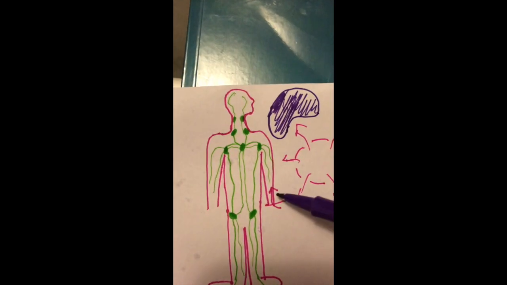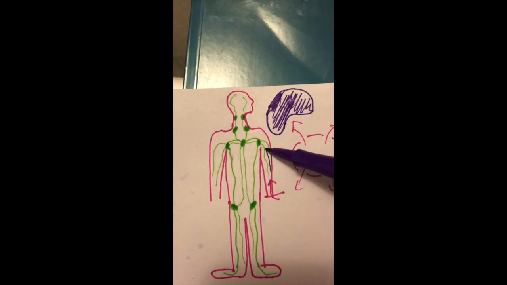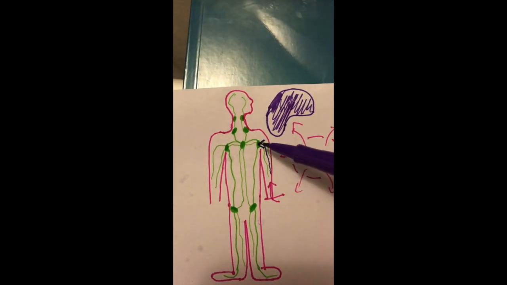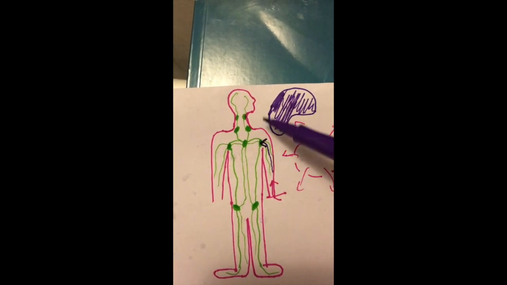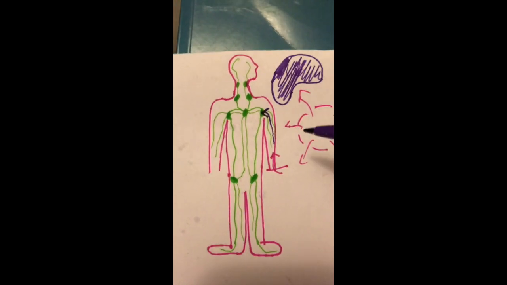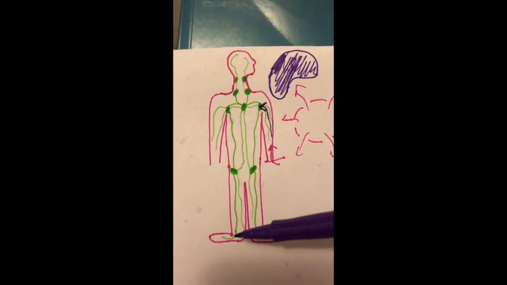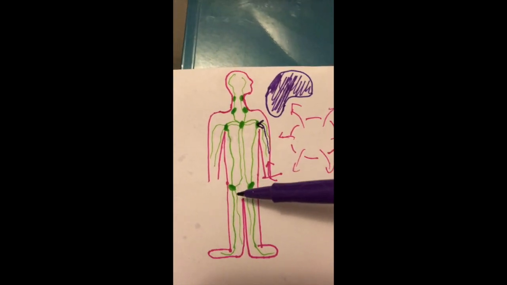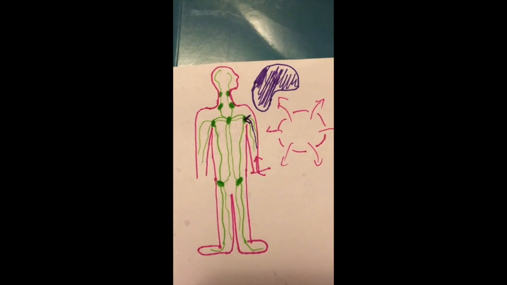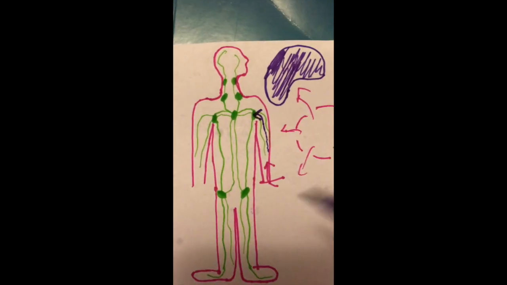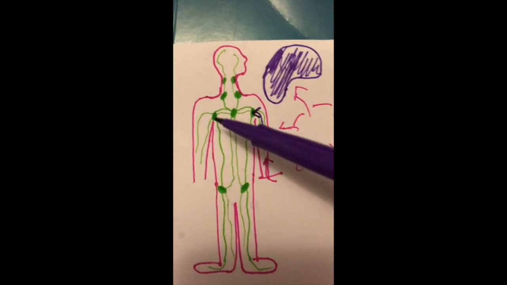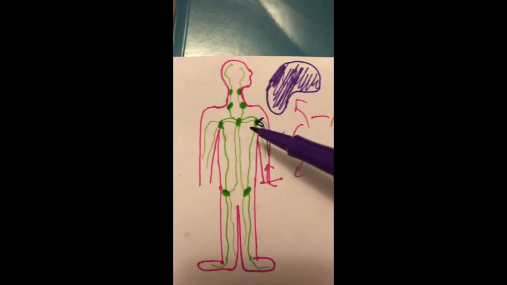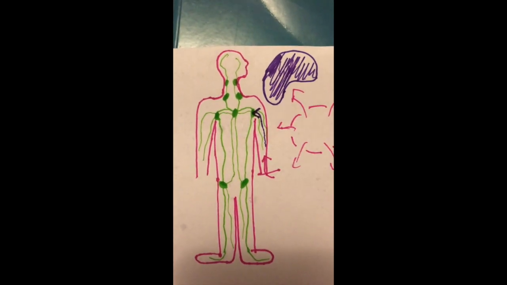And then they will travel up the lymph system to the lymph nodes. So these dark green spots are just some of the locations of the lymph nodes. There are more than this, but I just wanted to show you where they were. It very closely resembles the circulatory system. Essentially anything that is found outside of the circulatory system and is fluid is going to flow through the lymph system towards the heart, just the same as your blood.